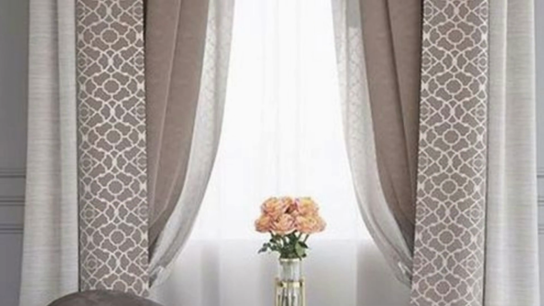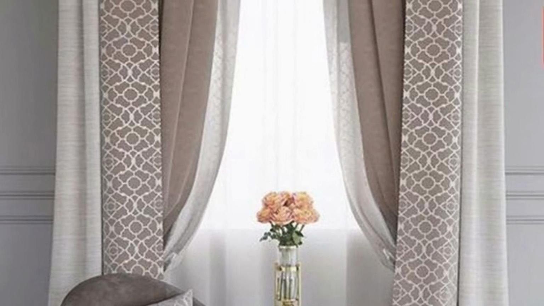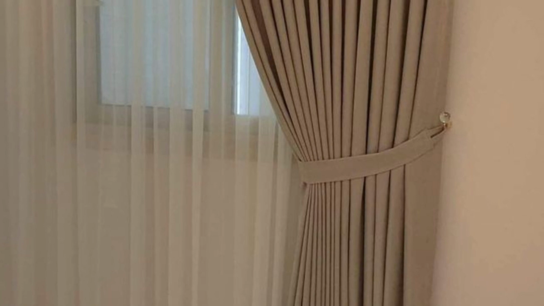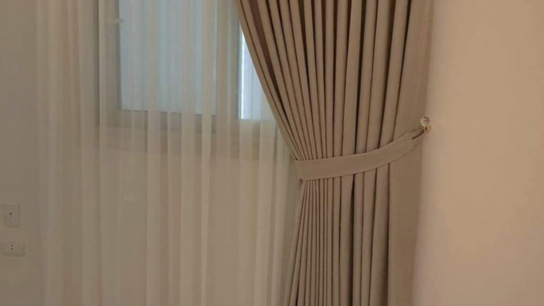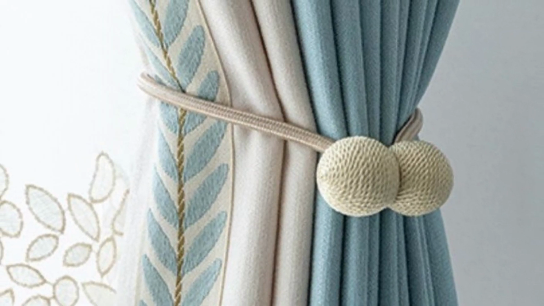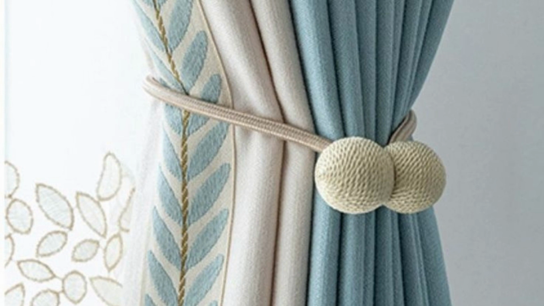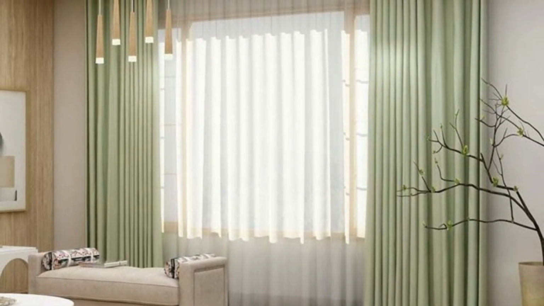In terms of aesthetics, modern curtains often include bold geometric patterns, asymmetrical designs, or textural elements. These choices allow homeowners to add personality and visual interest to their interiors while maintaining a contemporary look. Moreover, the use of eco-friendly and sustainable materials is increasingly common, aligning with the growing awareness of environmental responsibility.